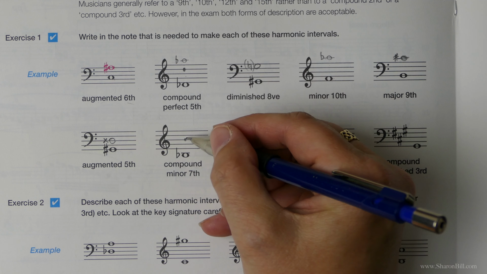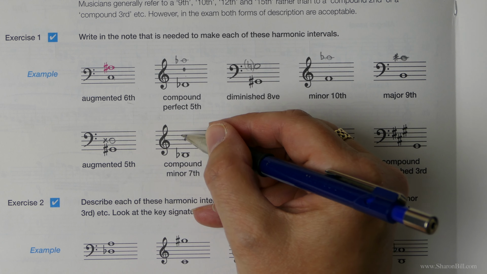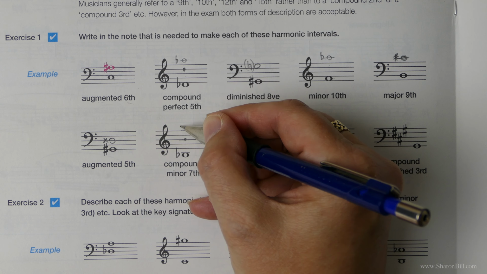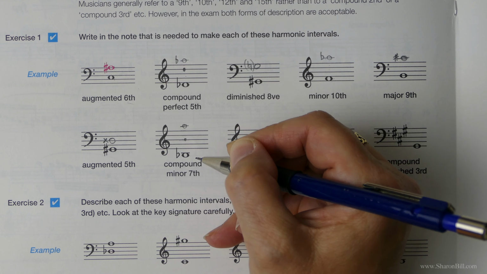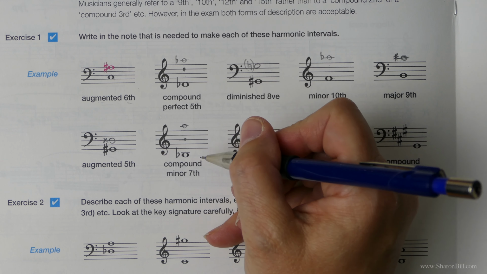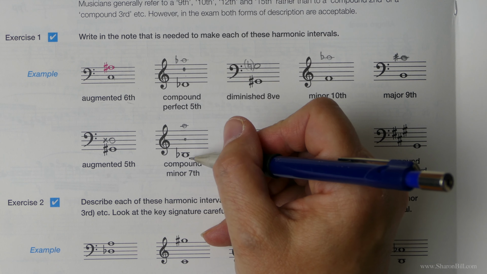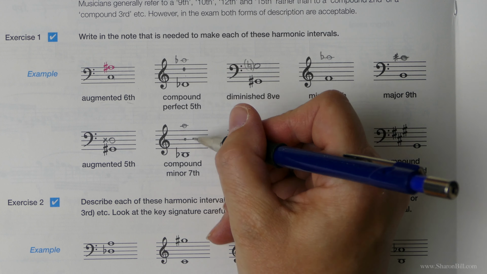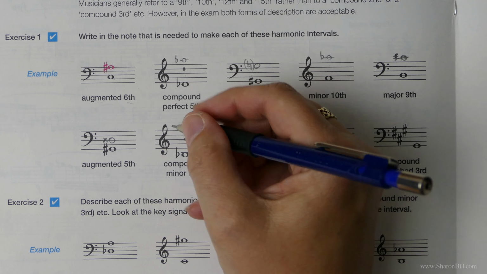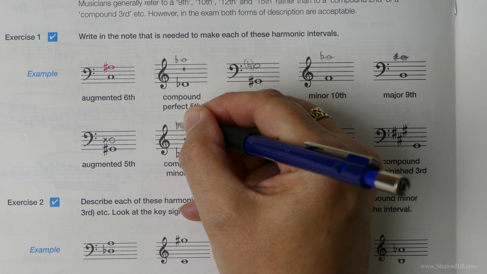And now we need a seventh, so counting this one again. 1, 3, 5, 7 takes us to the A. Now B flat major has a key signature of B flats and E flats, so A natural is part of the major scale, and so to make it minor we need to make it smaller, and so we need to flatten that.